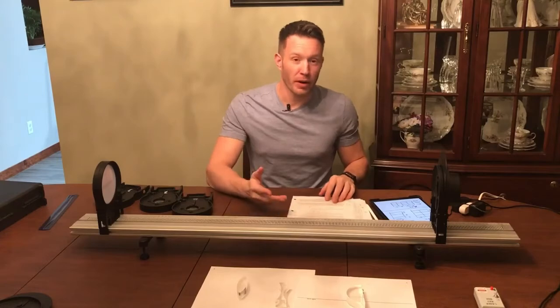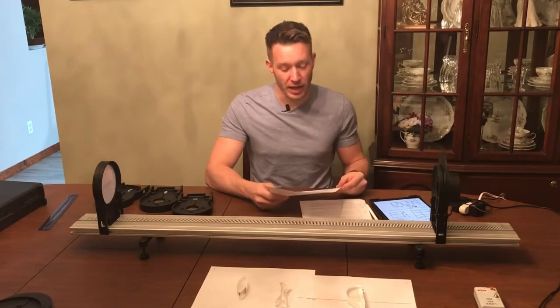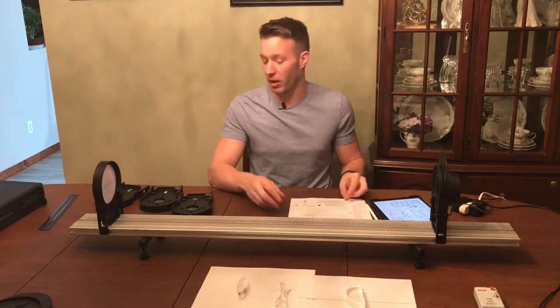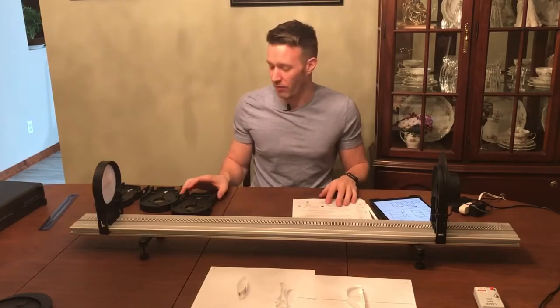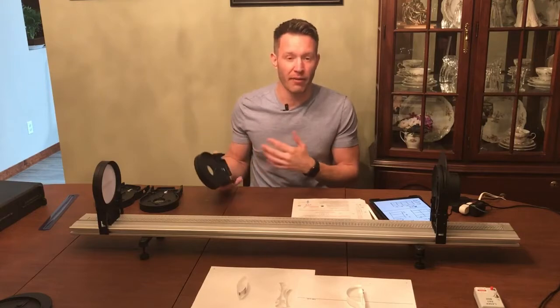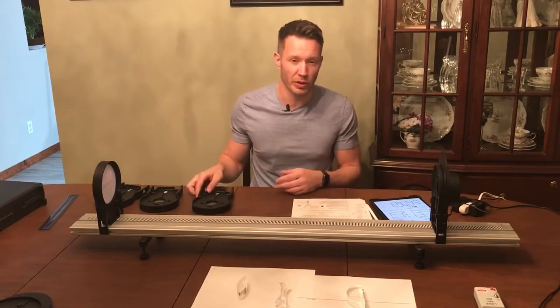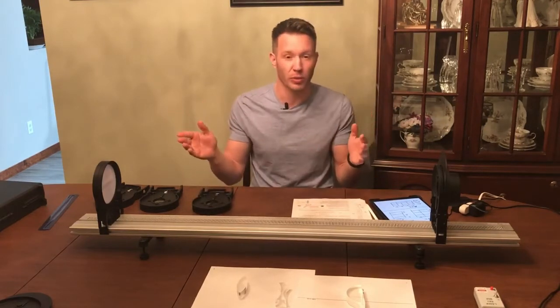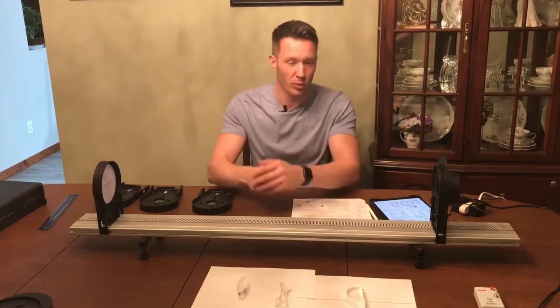So for the first part, we will put an emphasis on determining the focal length of a few lenses. And we have a range here. These lenses will be labeled 1, 2, and 3, and they have varying focal lengths relative to each other. One has a relatively long focal length, one has a relatively short focal length, and one is somewhere in between.